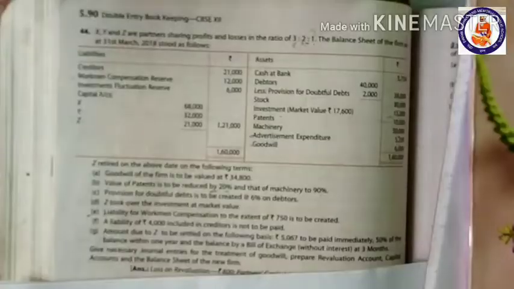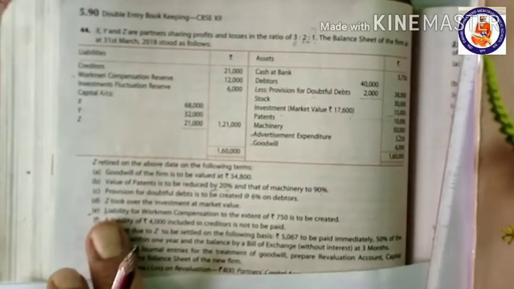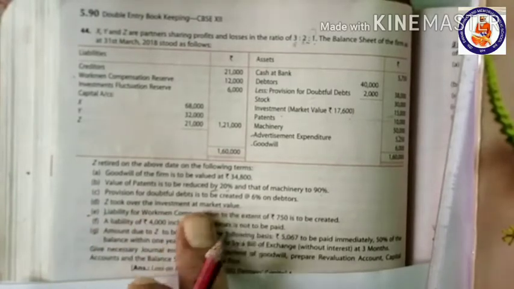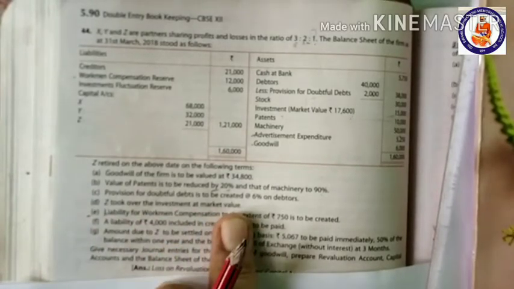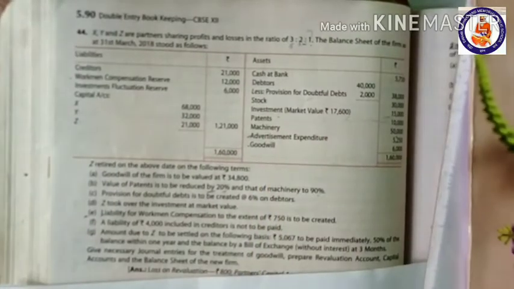The next one, in this adjustment, Z took over the investment at market value. So Z's account will be debited with this investment. Our market value is 17,600.